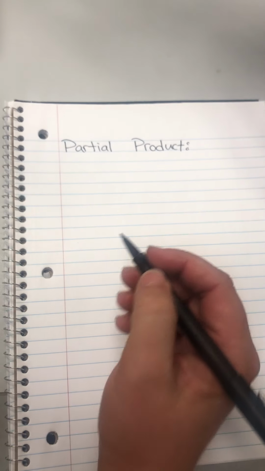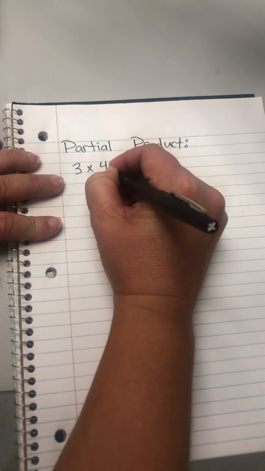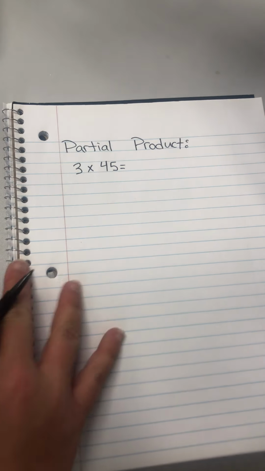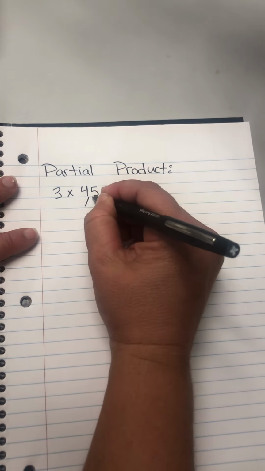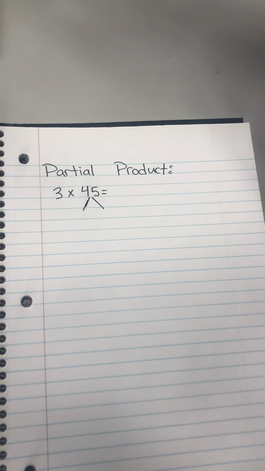All right, so to answer a partial product problem, just like we just did, here's one example. We'll do 3 times 45. We know we need to break up 45 into its values. 45 is what plus what? 40 plus 5.